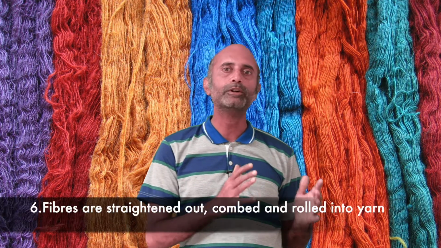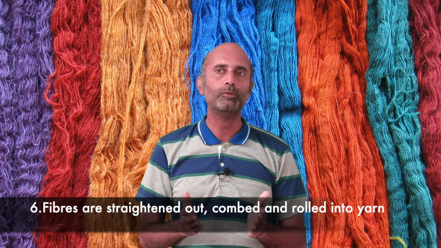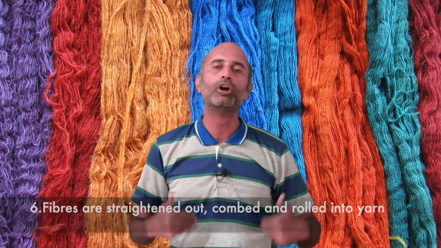Then the next step, step 6, is that the fibers are straightened out, combed and rolled into yarns for further processing of the material. This is the final step in processing fibers into wool. In this way, the yarns of wool are obtained from the wool fibers. When the yarns are ready, they are sold in the markets. Afterwards, the consumers can process them according to their needs.